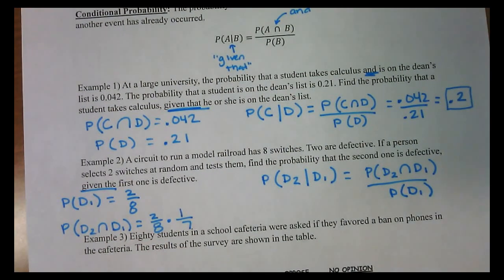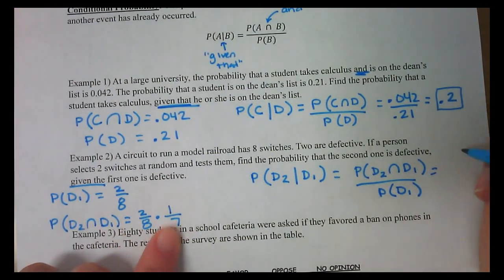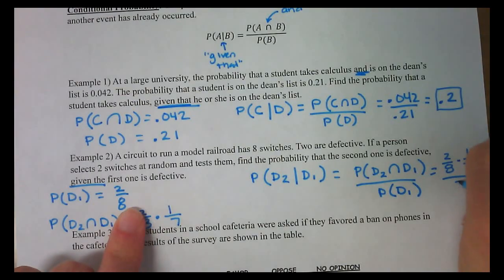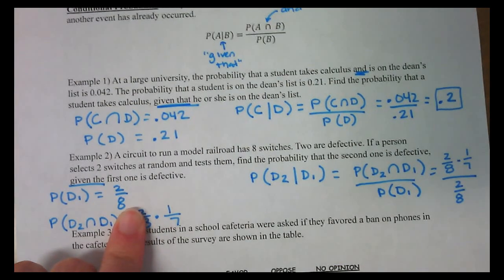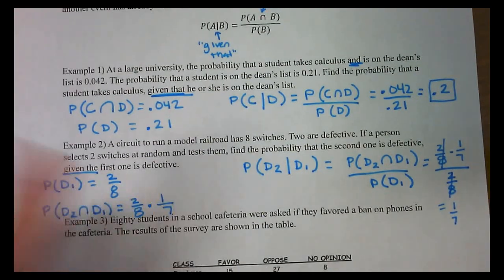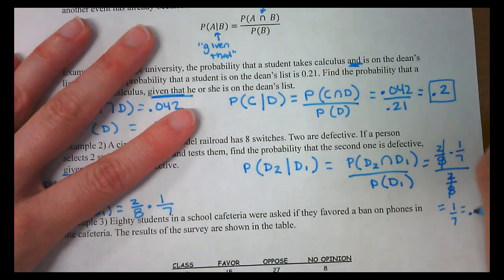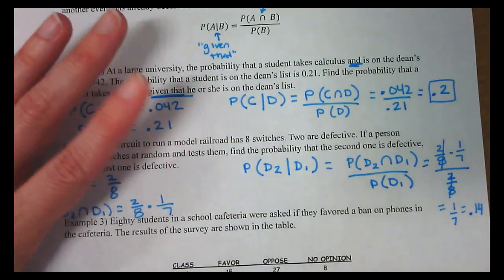So I could do that over here. This would be the expression that goes in the top. And then the expression that goes in the bottom is 2 out of 8. So these cancel each other out, and we're just left with 1/7. And then if we round that in our calculators, it is 0.14 if we round that.